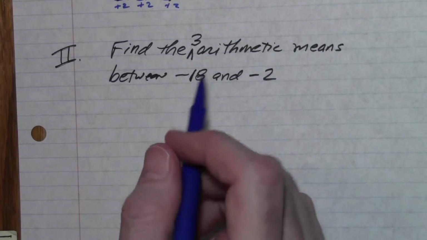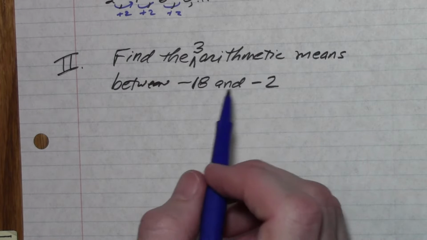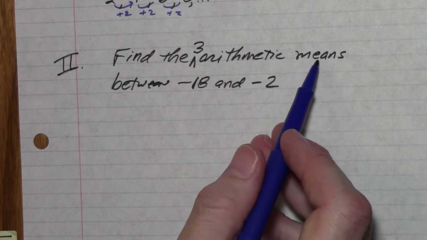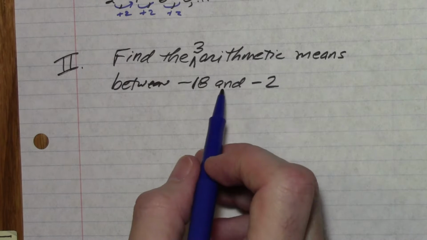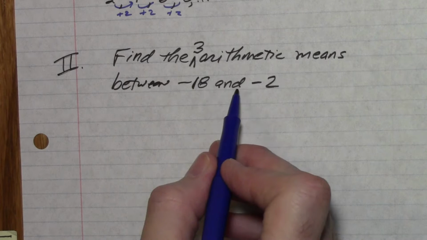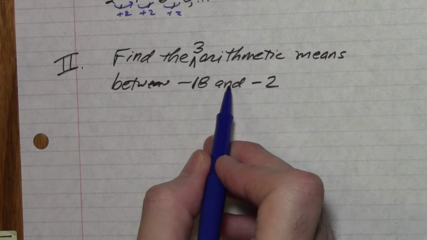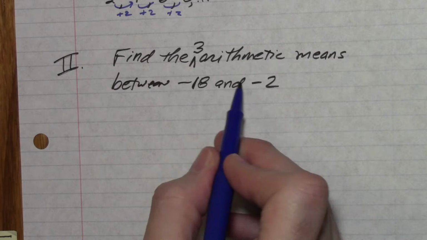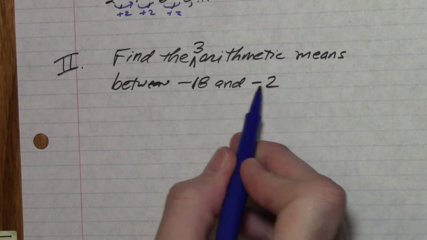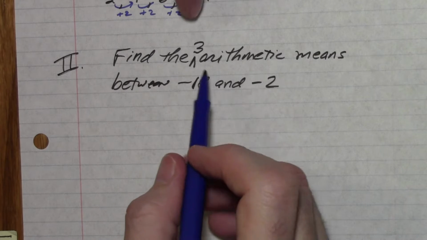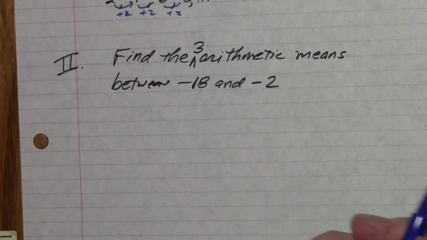Now, a skill to have is to find the means between numbers. Mean means simply the average, but not just one single average. If you just looked for the average between these, you'd be saying -10. -10 is right smack in the middle of these two. You add them up and divide by 2 and you get -10. We're saying 3 arithmetic means.